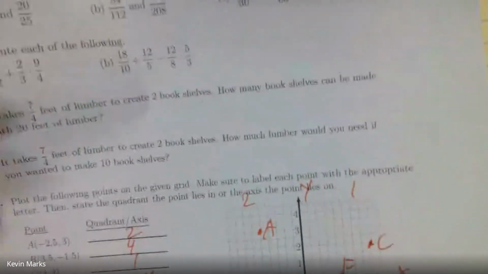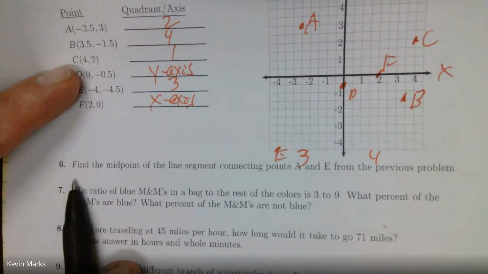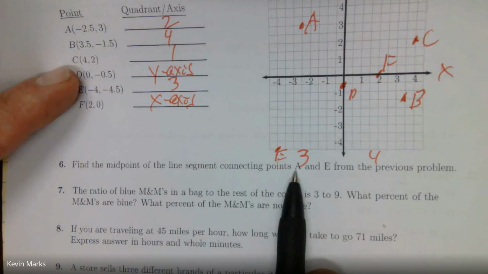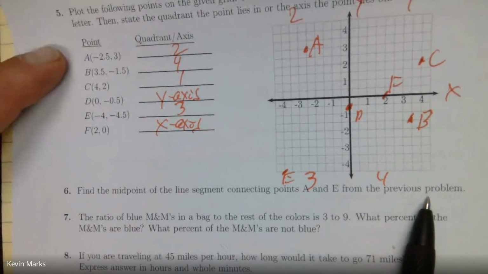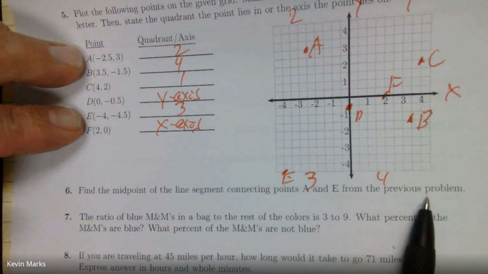What about 6? So here they want you to find the midpoint of the line segment connecting A and E from the previous problem. So here's A, here's E. You want the midpoint to that. So hold on, let me write this down.